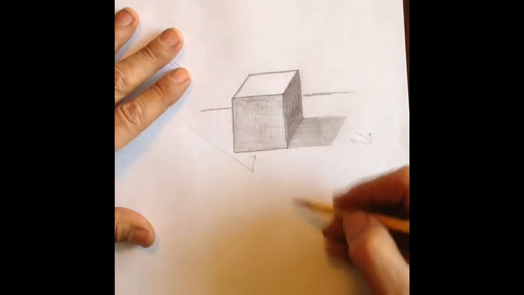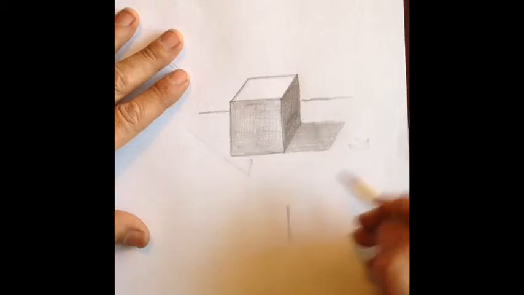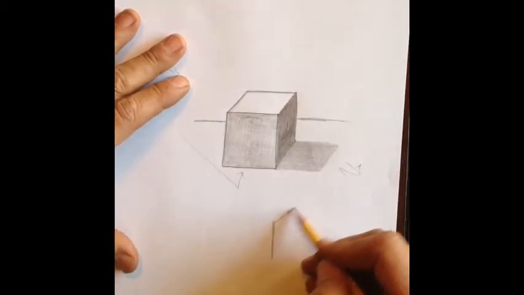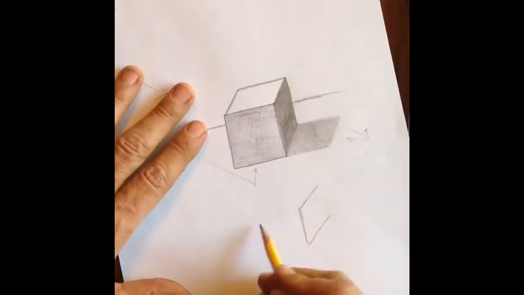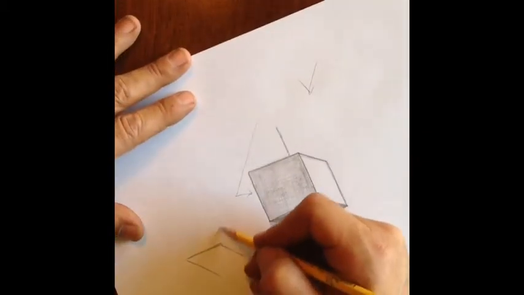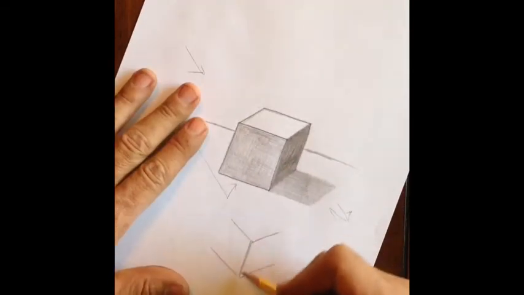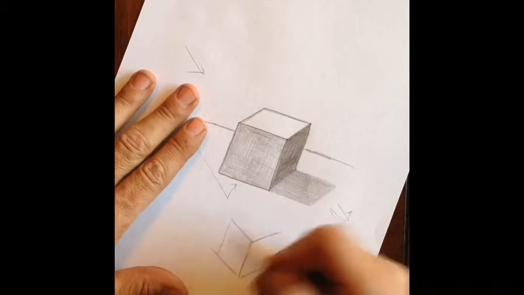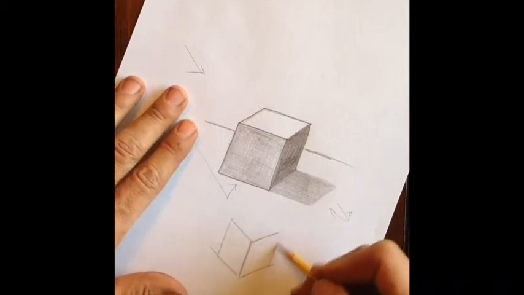I'm going to show you another way of doing a cube really quick. We're going to start with a vertical line, but this time we're going to go diagonal this way, and instead of doing a square here, we're going to go diagonal this way and diagonal this way. Now we're going to do a line that's parallel to this one, and another parallel line here.